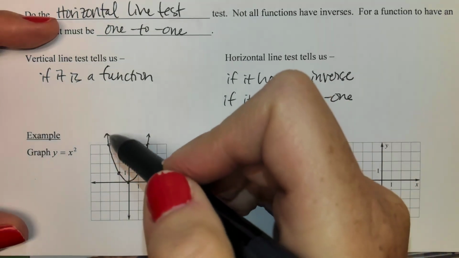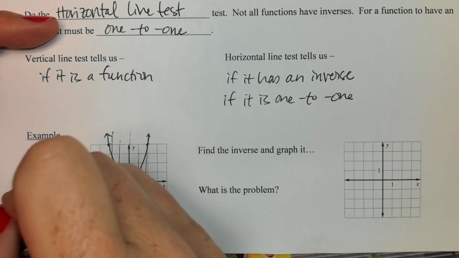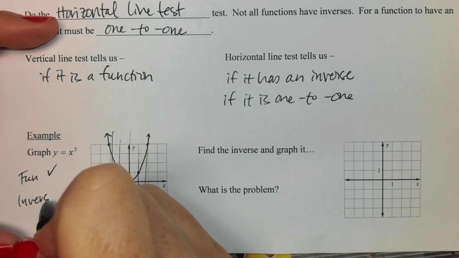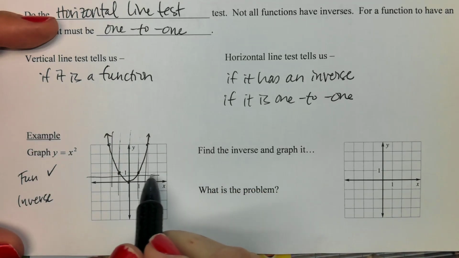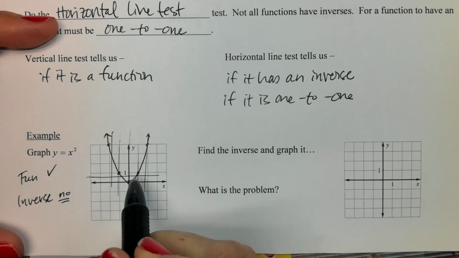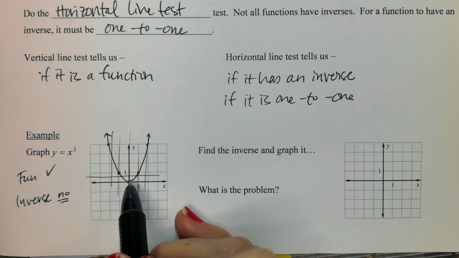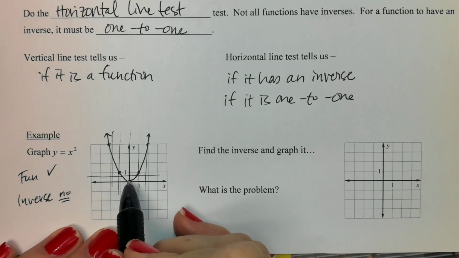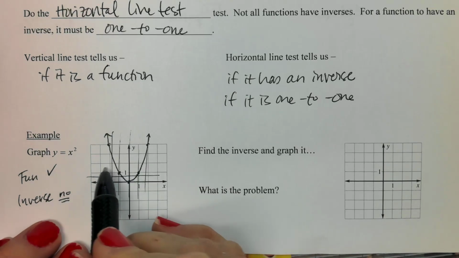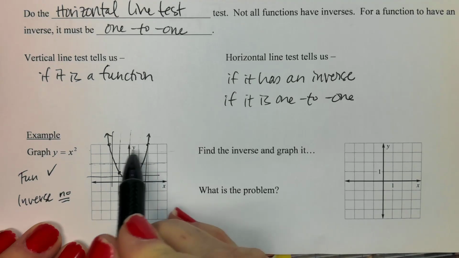So vertical line test would tell us this is a function. Yep, totally passes. Function, check. Does it have an inverse? As soon as I draw a horizontal line, I hit it twice. That means it is not one-to-one. There are two values here that go to one y value, so there's two x's that go to one y value, so that is not one-to-one. And when I drew that horizontal line, I hit the function more than one time, so that means it does not have an inverse.